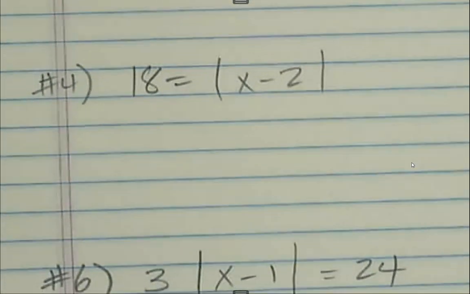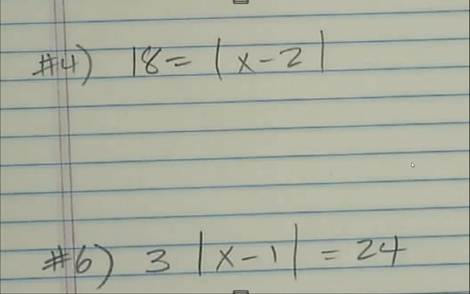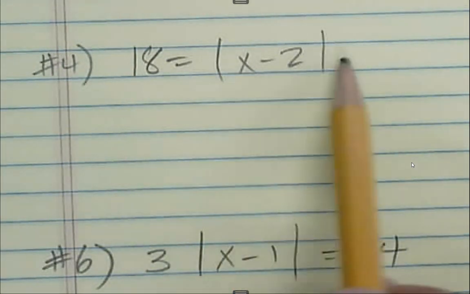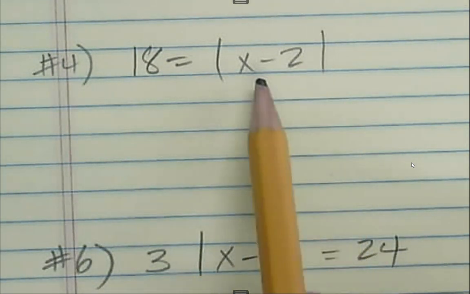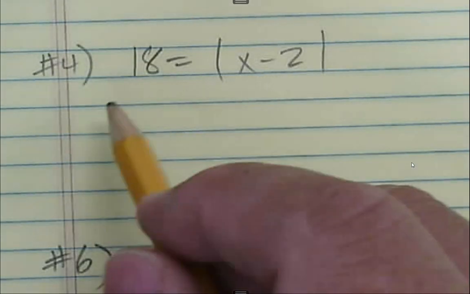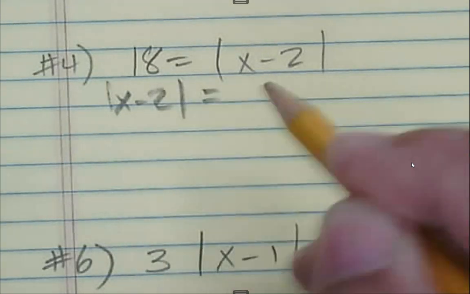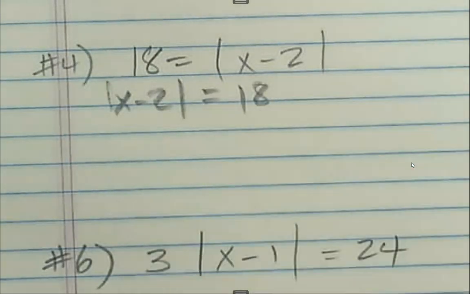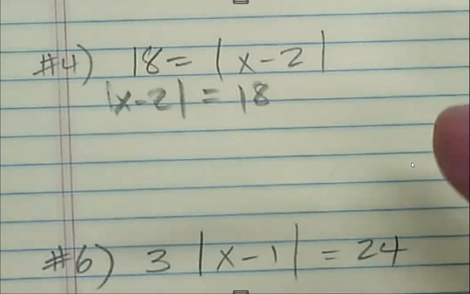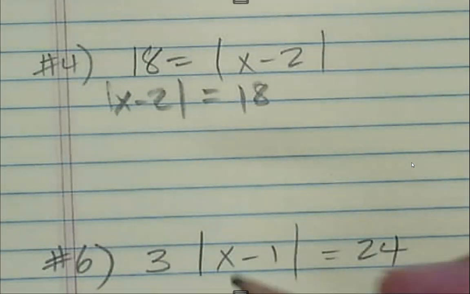Okay? Number 4. Number 4's got a little bit more added to it, but still not too bad. If you notice, there's nothing over here with this one. So this is already by itself. And I could just as easily switch these around and write this as x minus 2. The absolute value of x minus 2 equals 18. Okay? Because those are commutative, and I've got an equal sign, so I can just flip them around.